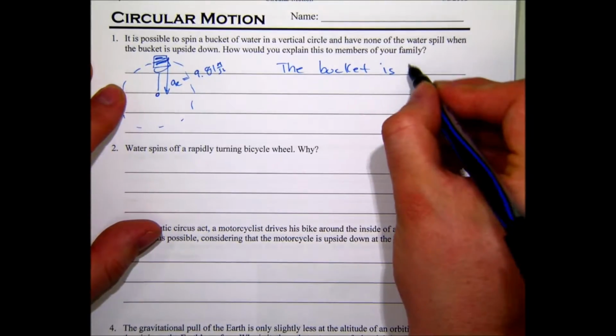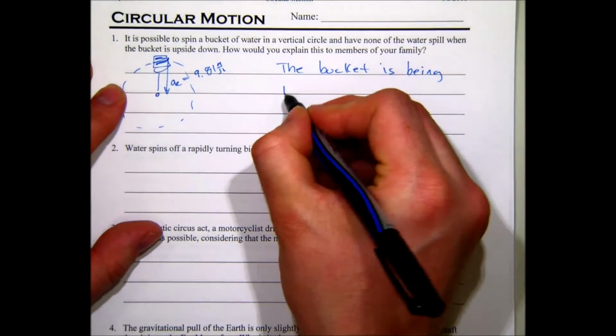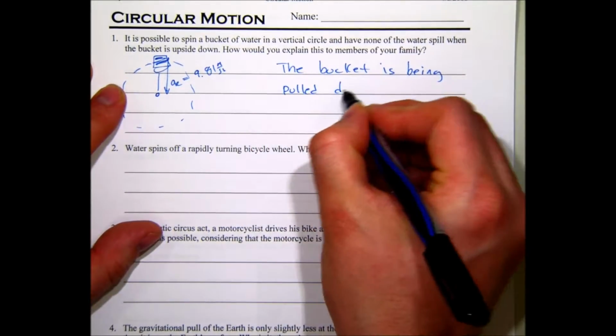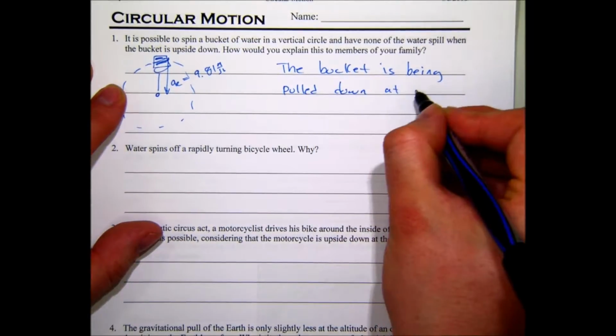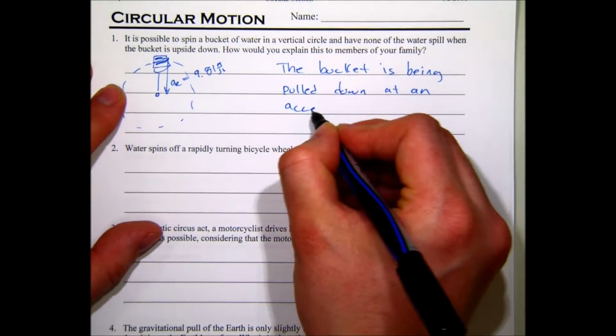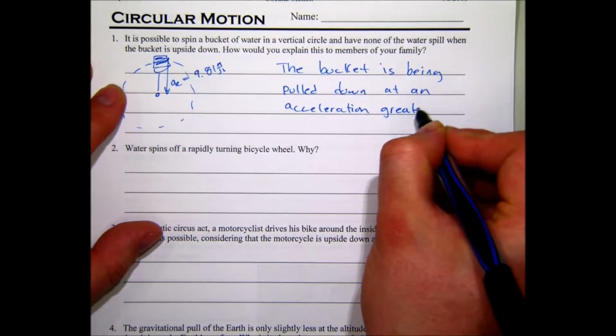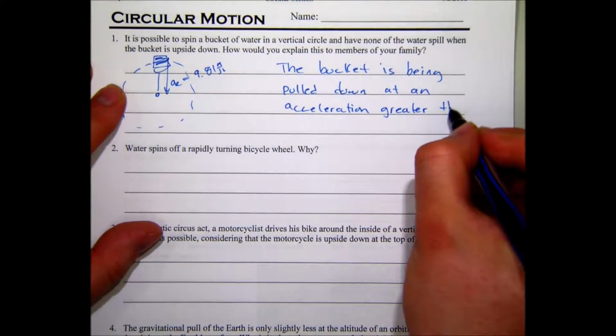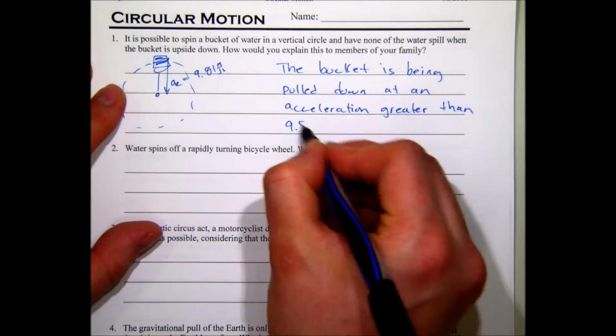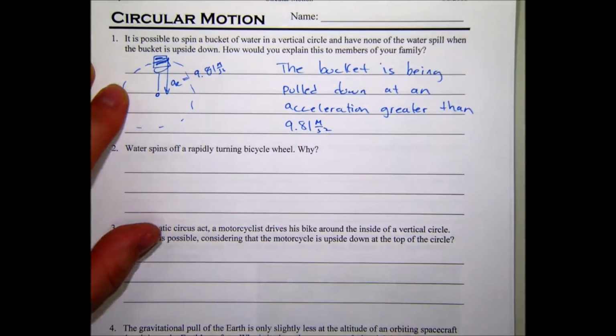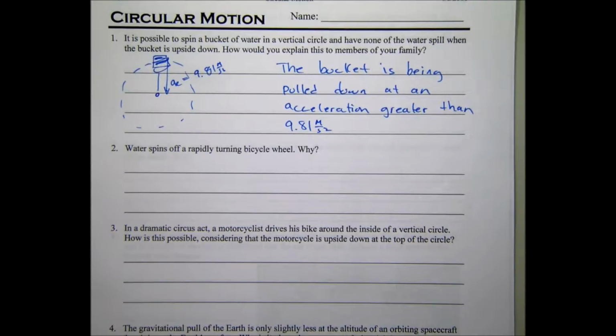The bucket is being accelerated, but greater than 9.81 meters per second squared, which is gravity.